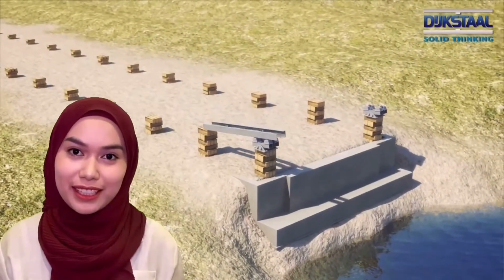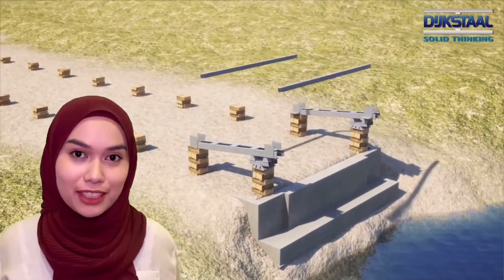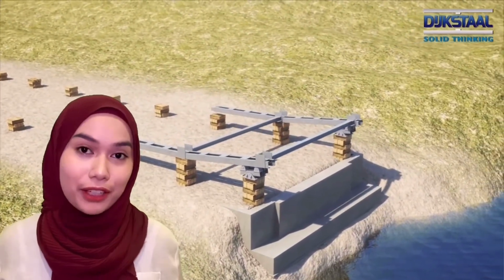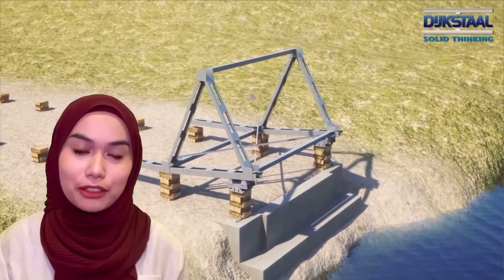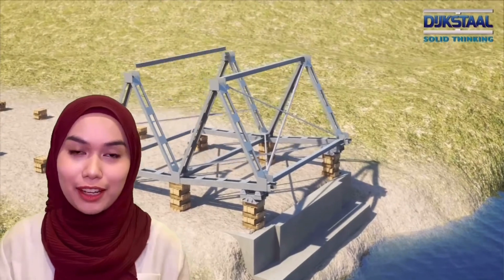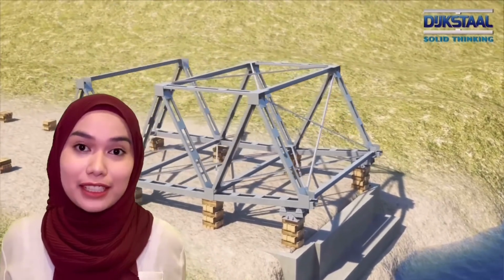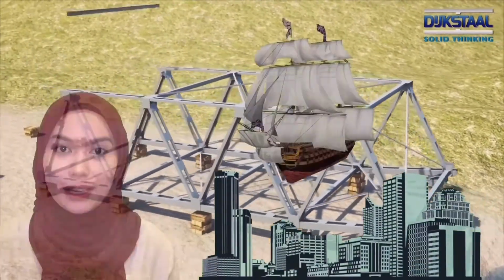Structure analysis is the effect of the load applied to the physical structure and its components. For engineering structure design, analytical structure is the most important thing to know. There are various structures that are related to the analysis, for instance, buildings, bridges, ships, and others.